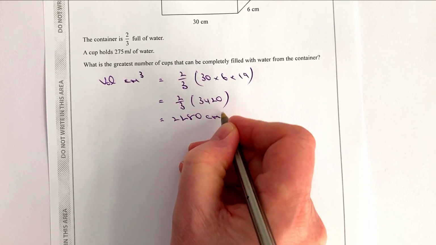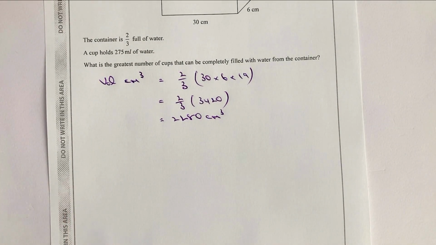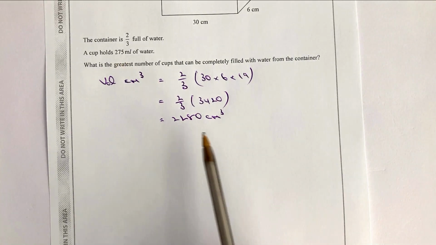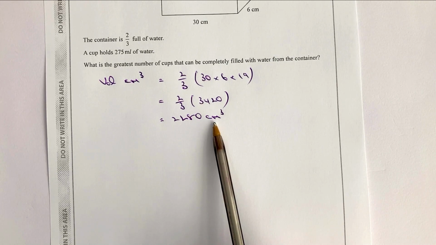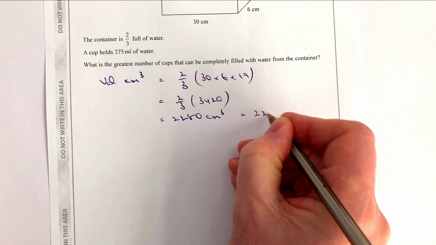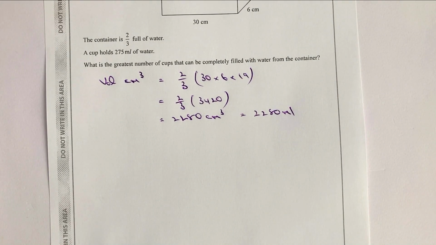The important thing, and the reason I put centimeters cubed here, is because you'll notice that the cup holds 275 milliliters of water. It just so happens that 1 centimeter cubed equals 1 milliliter. So therefore we've actually got 2280 milliliters. Always with these, it's very much worthwhile checking the units.